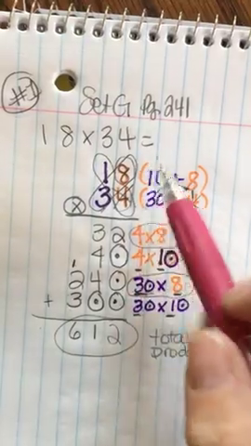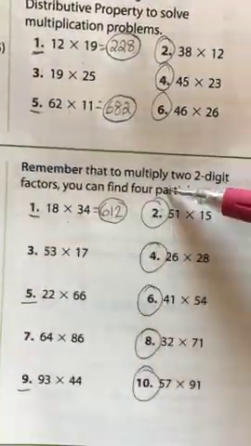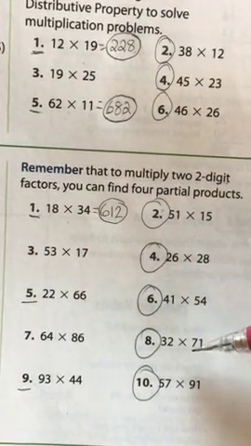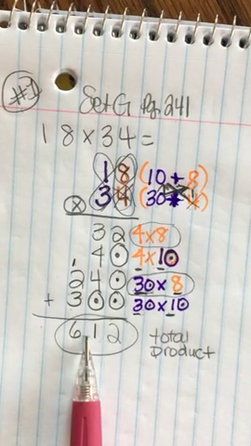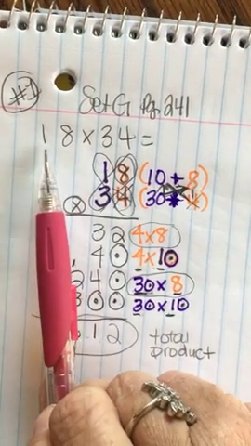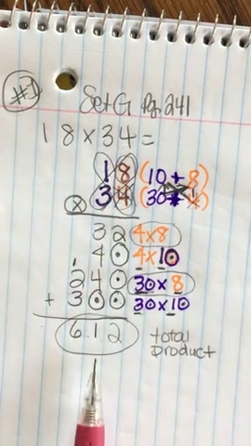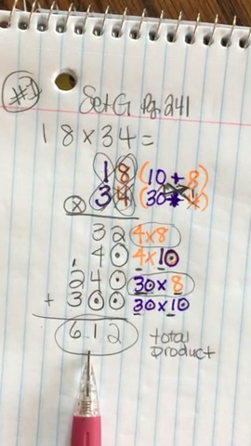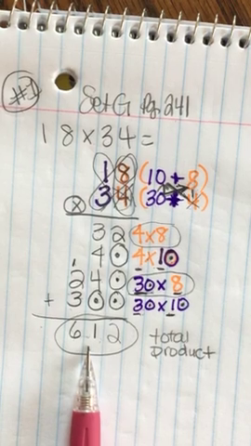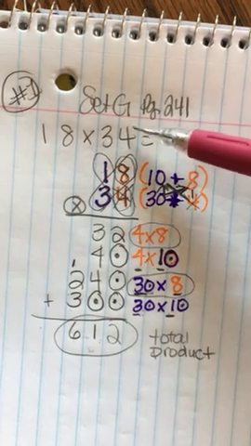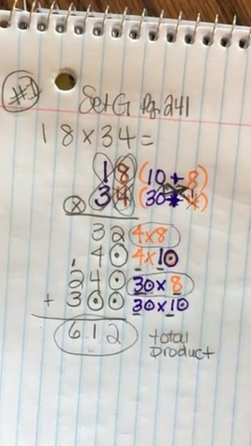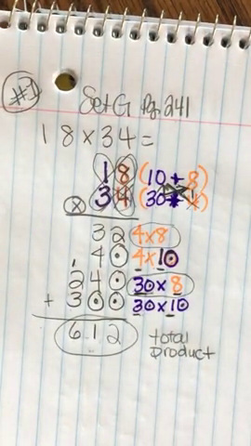Oh, I want to share something with you. If you're not sure, you do these problems. So let's say you're working on your even ones, and I haven't done those with you, okay? Once you get to this point and you find a total product, grab your calculator and multiply 18 times 34. If you get a total product of 612, you know that you're right. If you don't, I don't want you going on to the next problem. I want you to stick with that problem until you can figure out where your multiplication is wrong, okay?